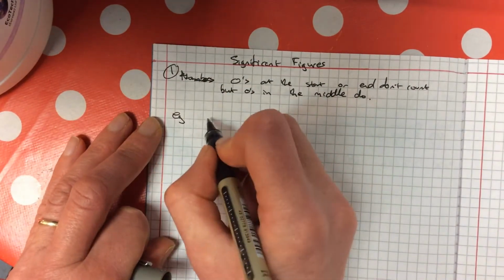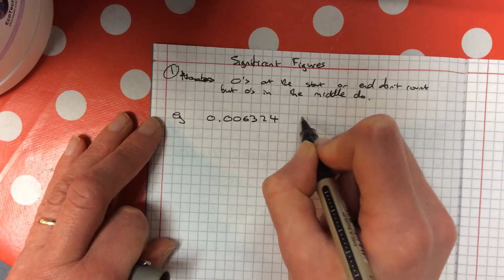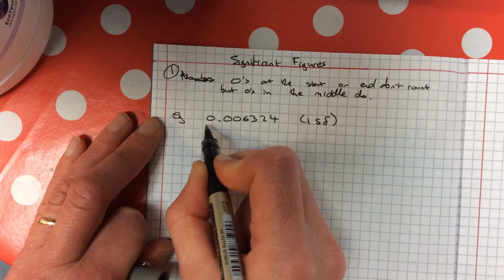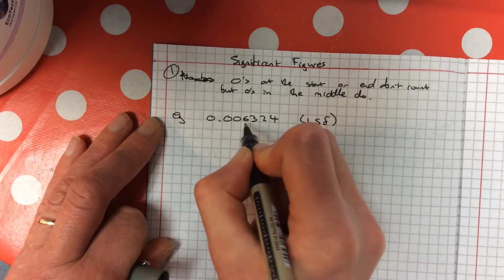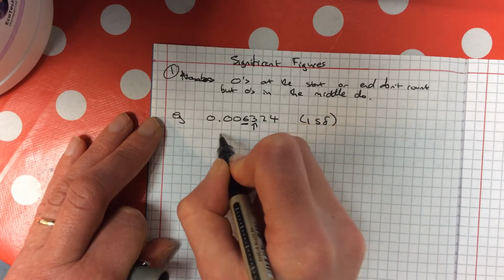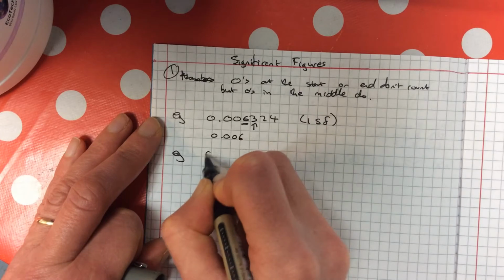So let's say I have 0.006324 and I want one significant figure. So the zeros at the start don't count. So I start in here. I want one figure. Arrow says do nothing. So my answer is 0.006. Let's see that again.